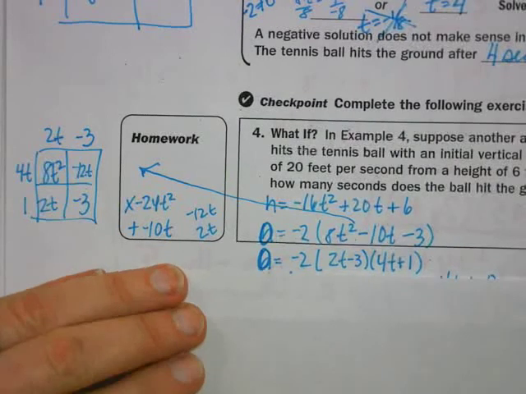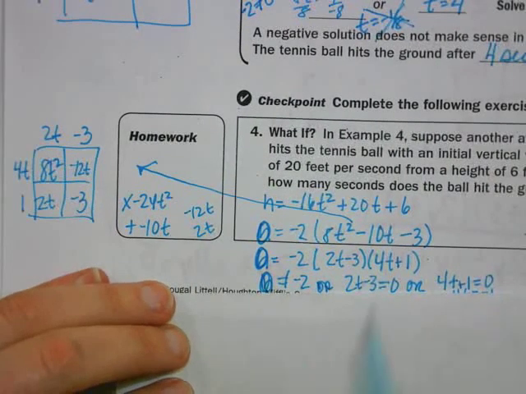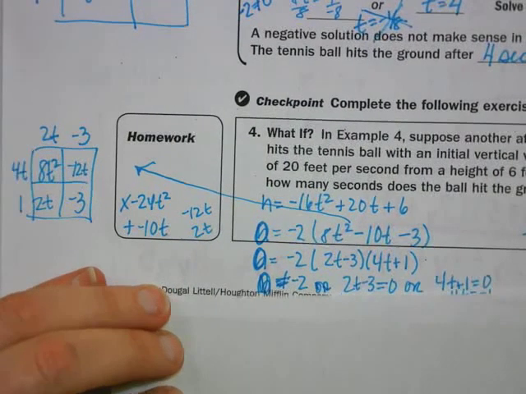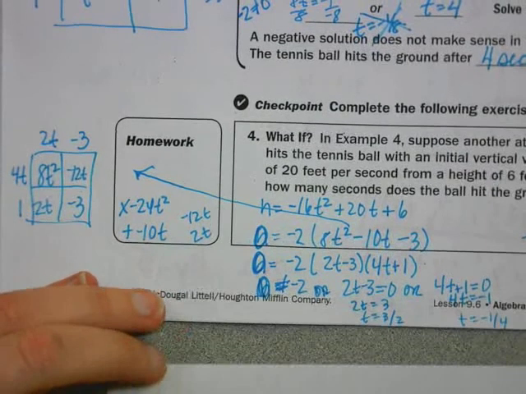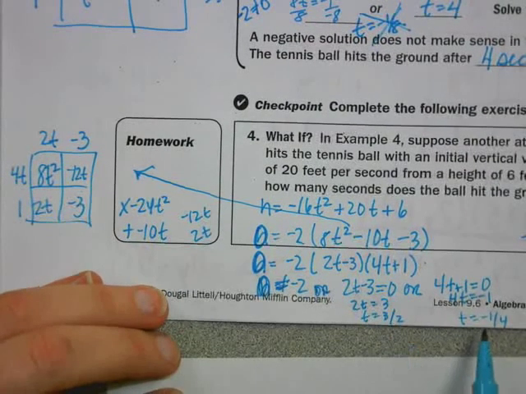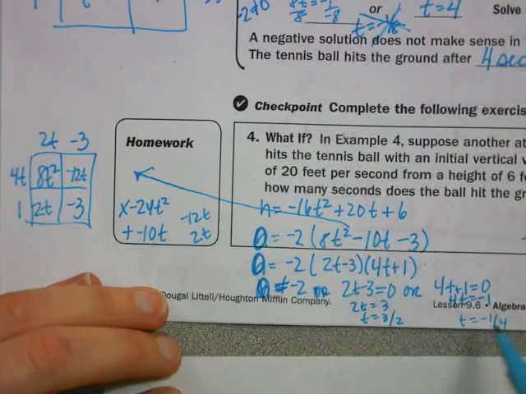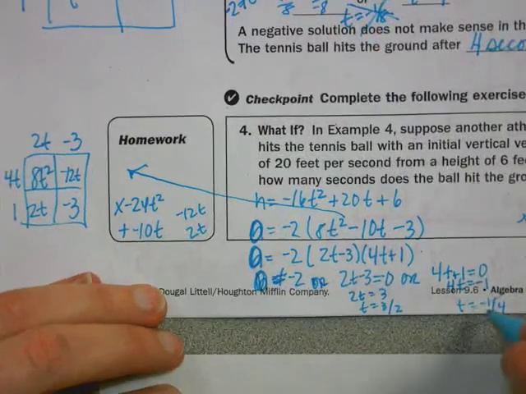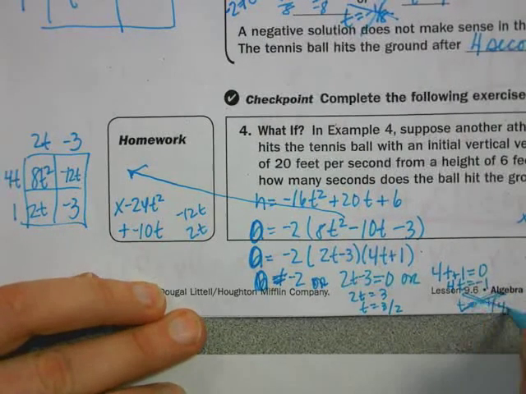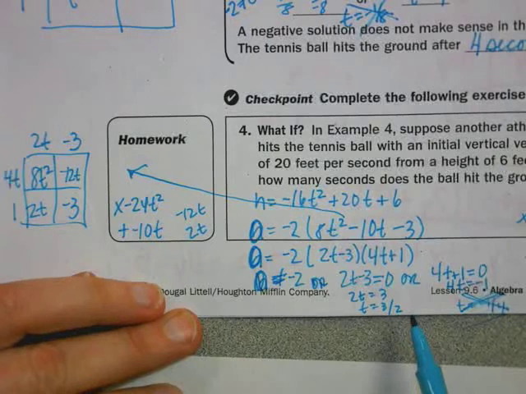So each item could be 0 except for the negative 2 cannot equal 0. And I solve for t, and I end up with 3/2 or a negative 1/4. You can't have a negative time, so it's going to be 3/2. But you wouldn't say that in a real world problem. You'd probably say something like the ball hit the ground after 1.5 seconds. You're not going to say 3/2 seconds.